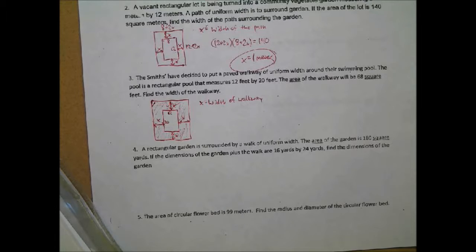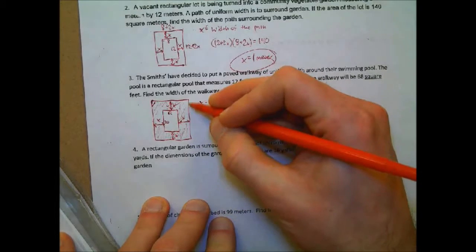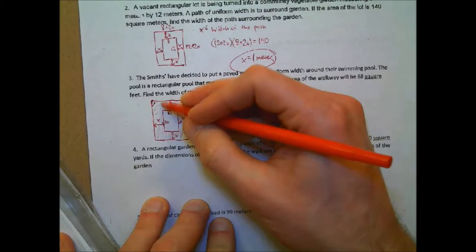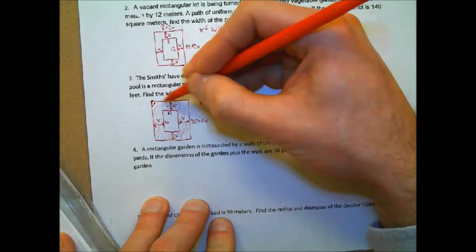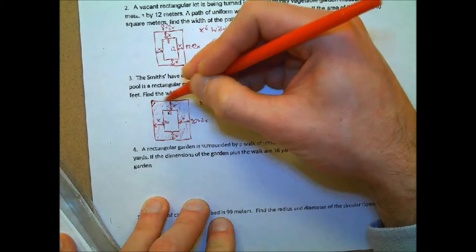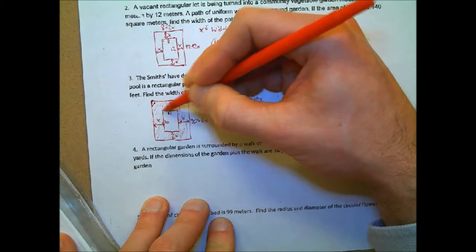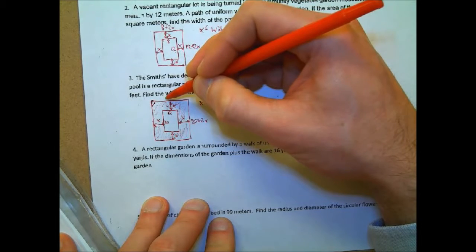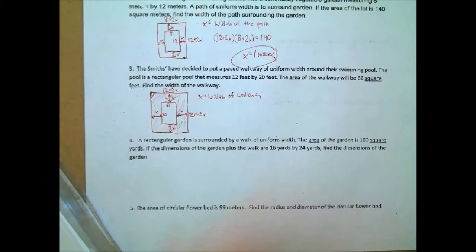Okay, so let's set up our dimensions here. What is the length of this side going to be? Yep, 20, right? 20 plus an x and an x, so 2x. Okay, what's the length of this side going to be? We have 12, right? And we're adding an x this way, we're adding an x this way. So what's it going to be? 12 plus 2x. Very good, Trey. Yes, good job. Nice.